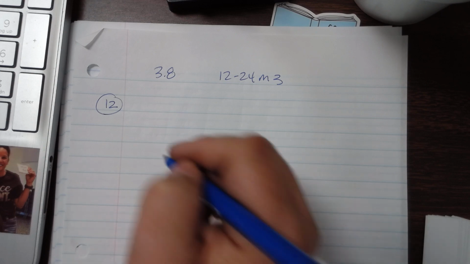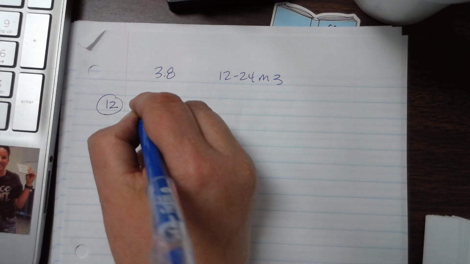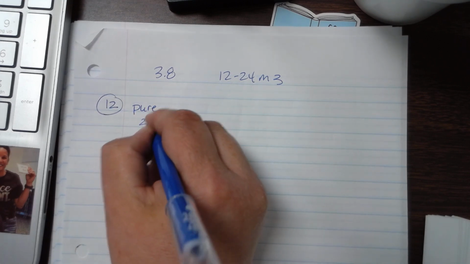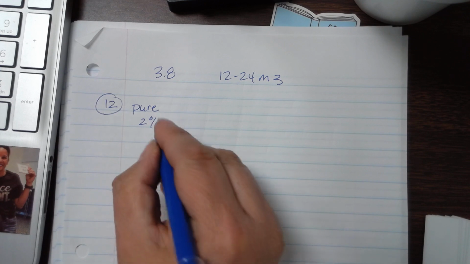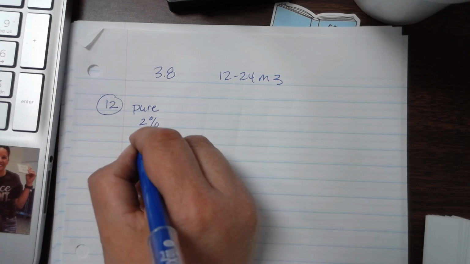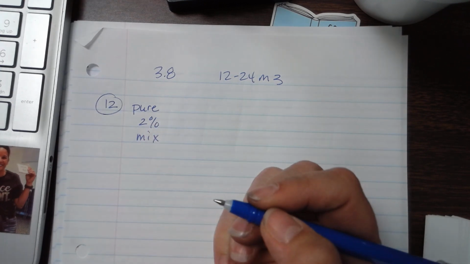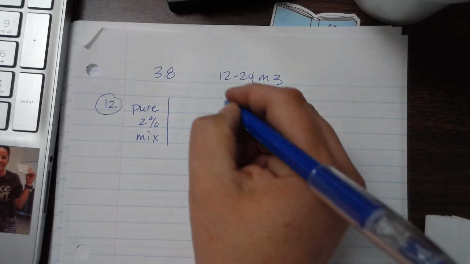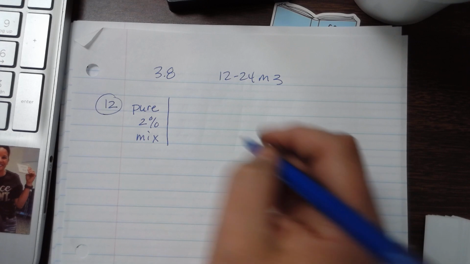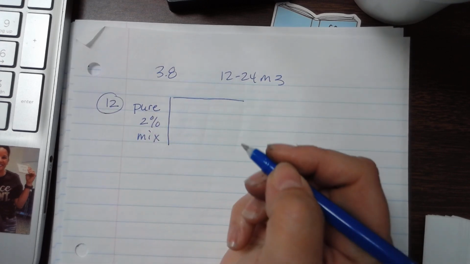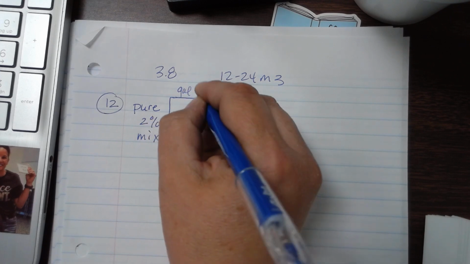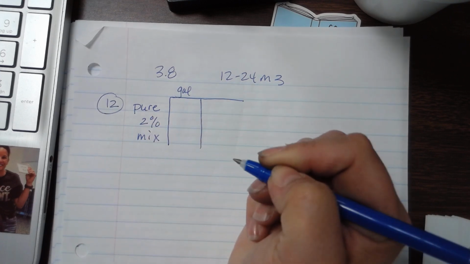Okay, so what we're looking at is a pure version of ethanol or gas and a 2%. We're going to take some pure and some 2% and we're going to mix them together. So what we need to answer is, first of all, how many gallons are we going to have of each?